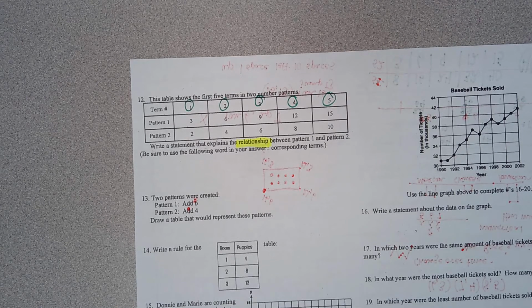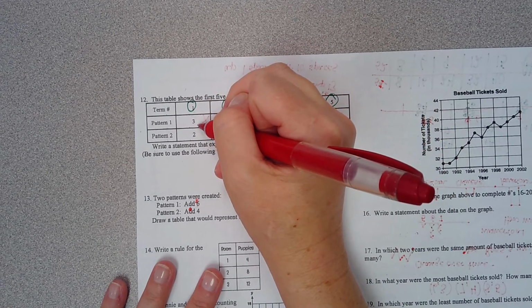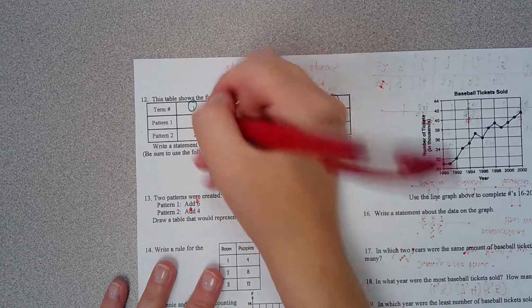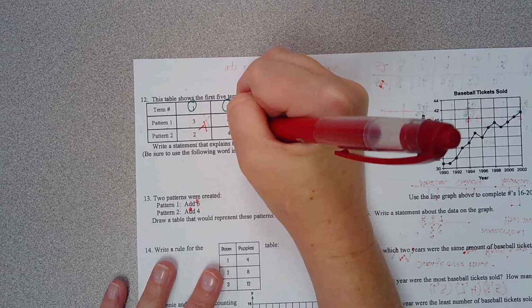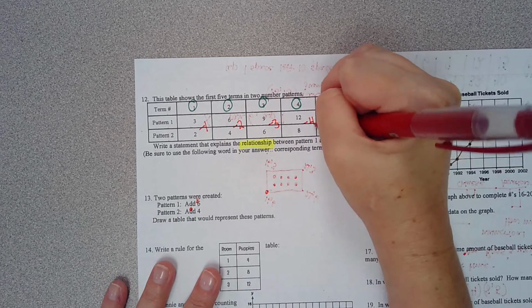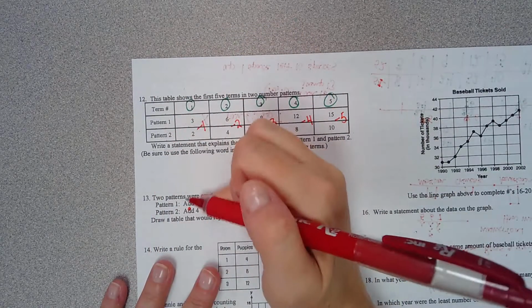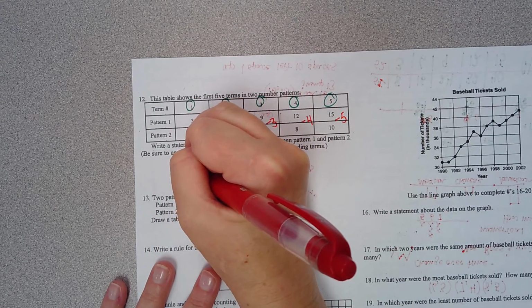It's subtracting 1 more. Is that correct? I'm trying to figure out what that would look like. How would I say that? So what is happening every time is that pattern 1 is subtracting 1 more than the time before. So here it subtracts 1, here it subtracts 2, here it subtracts 3, here it subtracts 4, and here it subtracts 5.